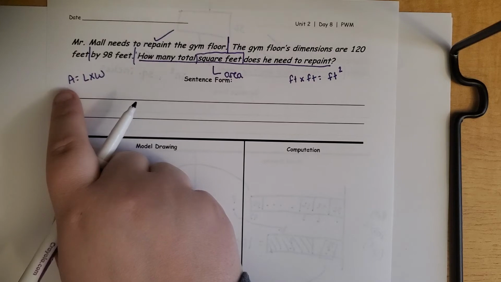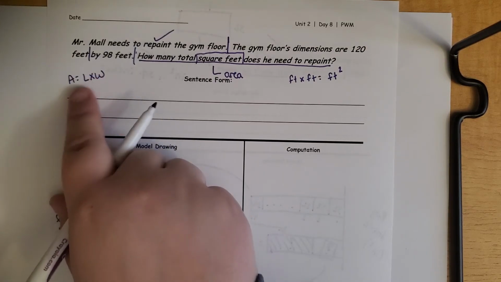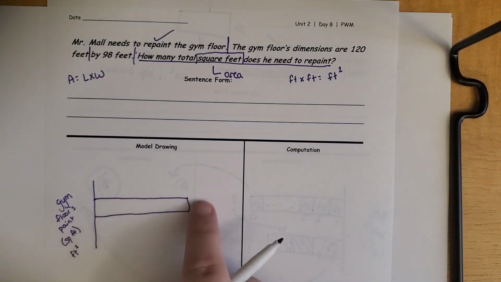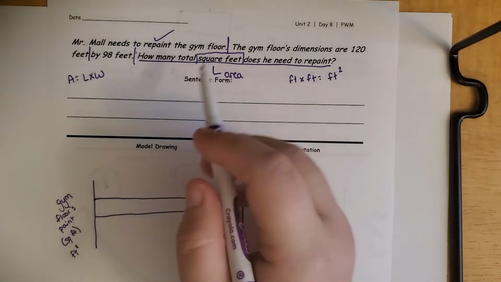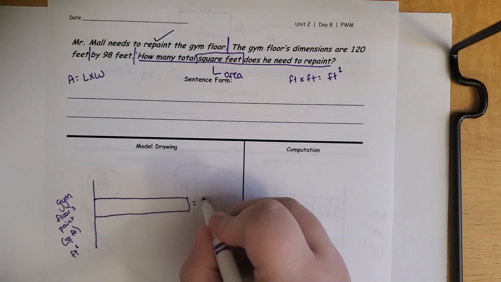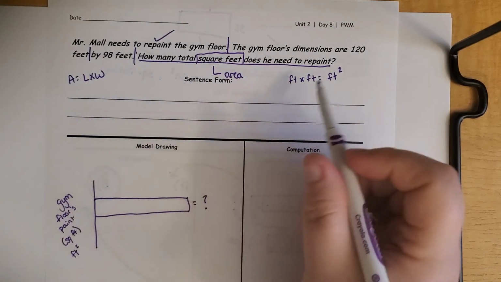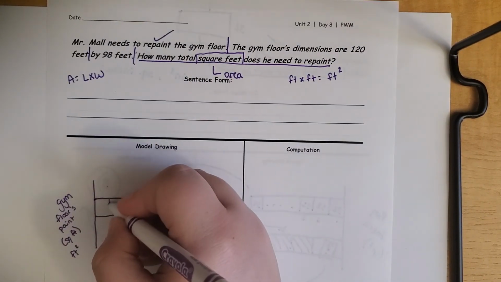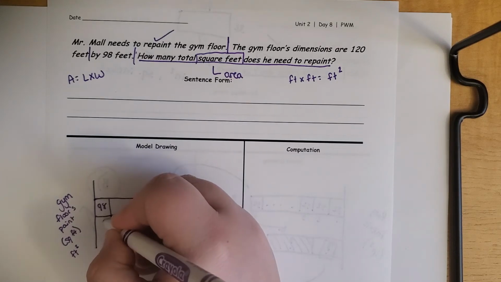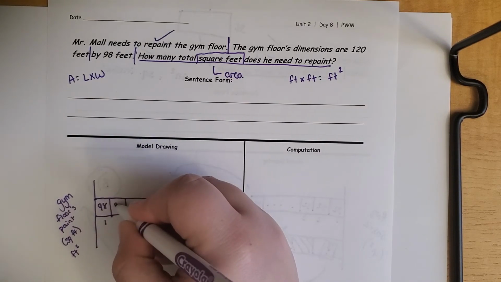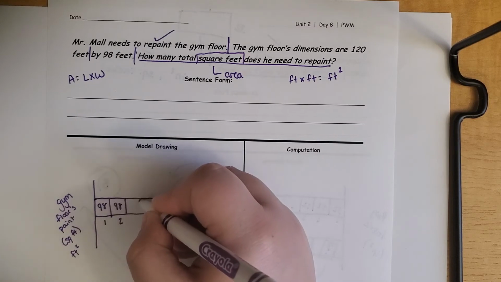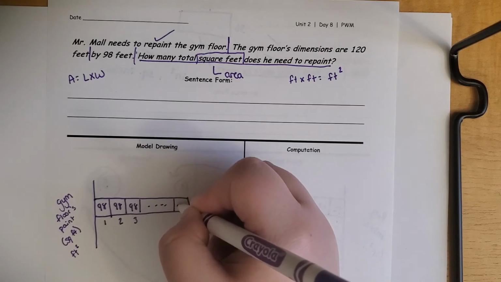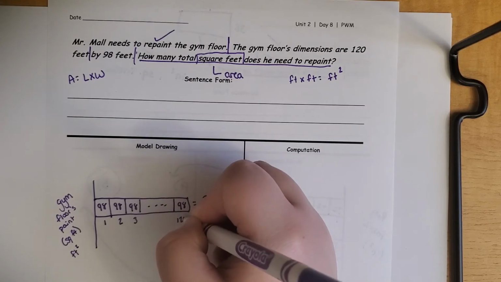So this would be, if you watched the other video about my totals, parts, and whatever, my total, my part, and my part. The parts go in the bar, the total goes at the end of the bar. Based on the fact that it's telling me I need a total, I know I'm going to be missing that. And now I know that I'm dealing with 120 feet by 98 feet. So I'm going to say that I have 98 feet for one foot, 98 feet on the second foot, 98 feet on the third one, all the way up until I have 98 feet 120 times.